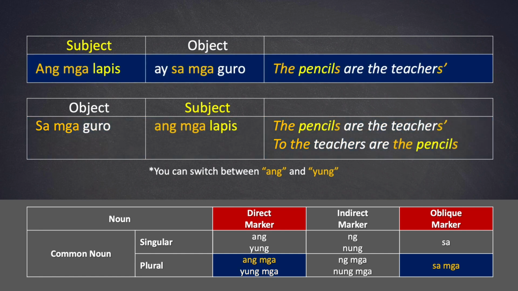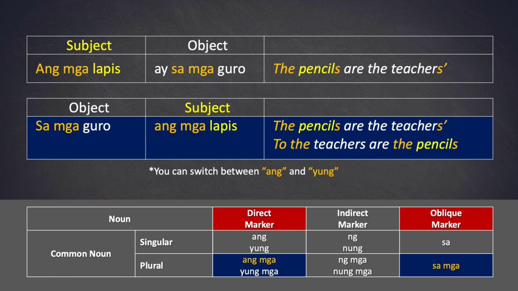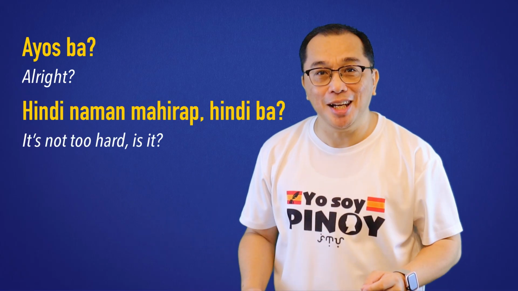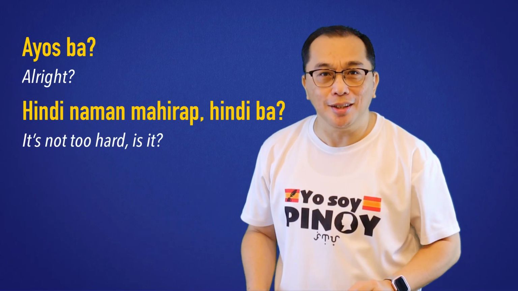Ang mga lapis ay sa mga guro. The pencils are the teachers'. Sa mga guro, ang mga lapis. The pencils are the teachers'. Ayos ba? Hindi naman mahirap, di ba? It's not too hard, is it?